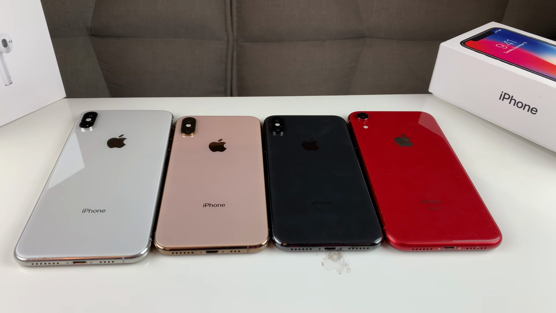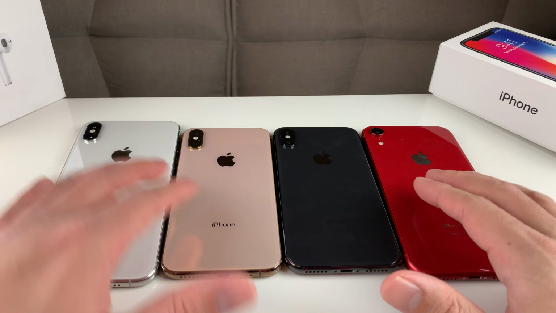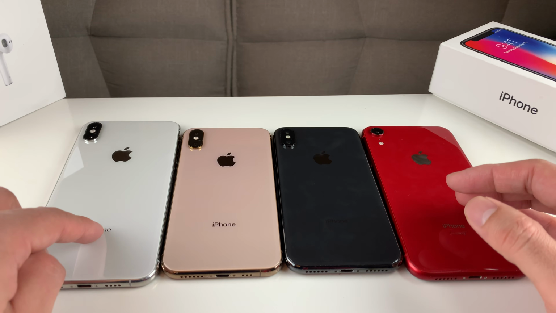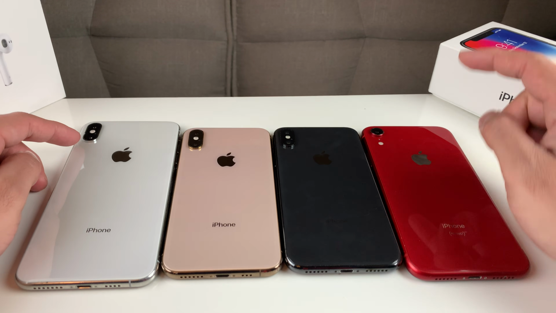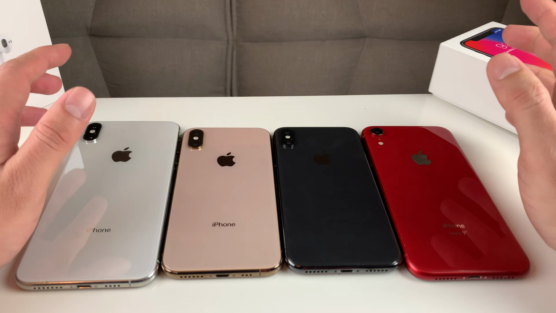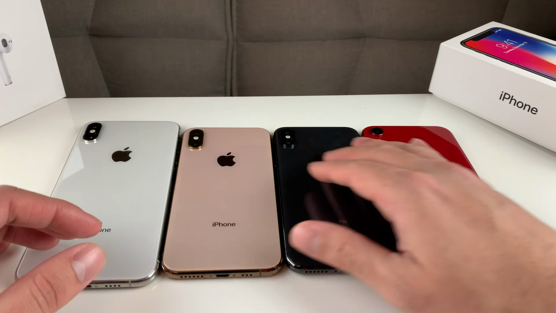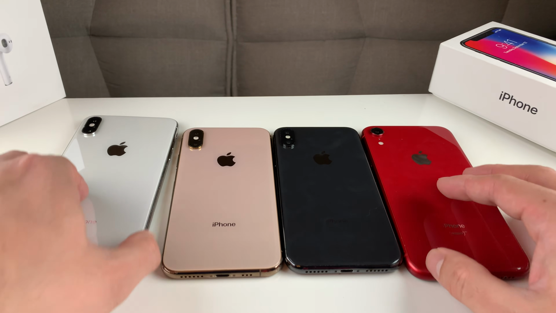And the other difference that you'll see when you look up close is the camera on these devices. The iPhone 10, 10s, and 10s Max all have that dual 12 megapixel camera, compared to the R, which only has a single 12 megapixel lens. Aside from that, that's the only noticeable difference you'd see. All of them have the Apple logo and the iPhone written on the back.